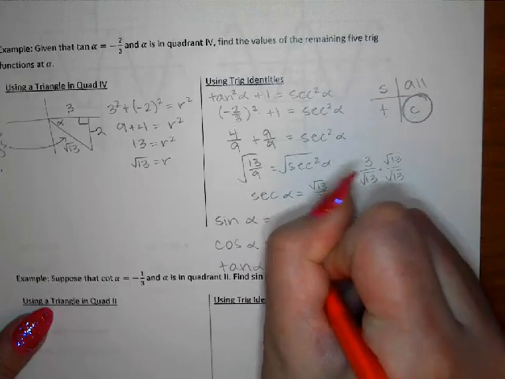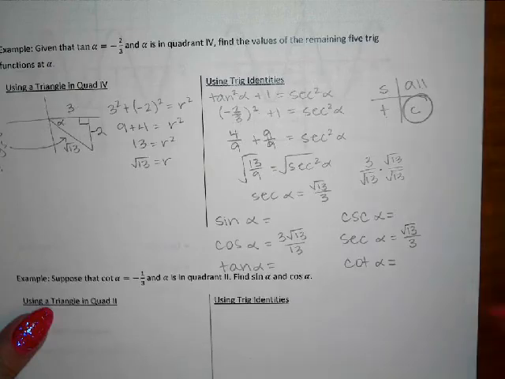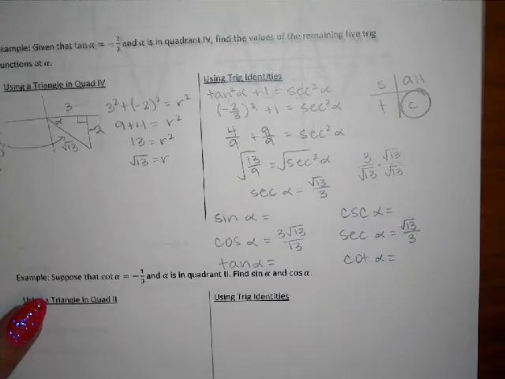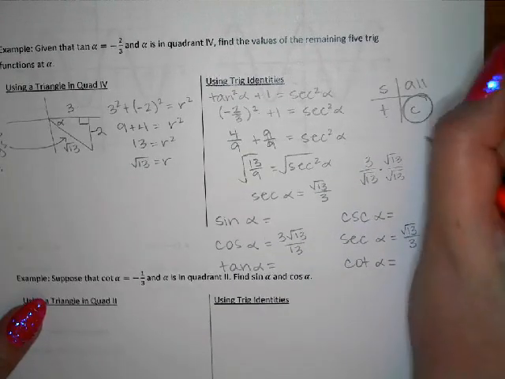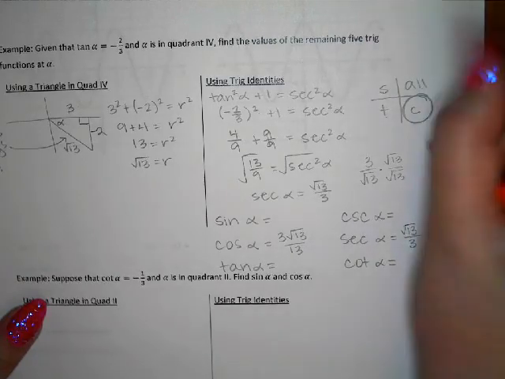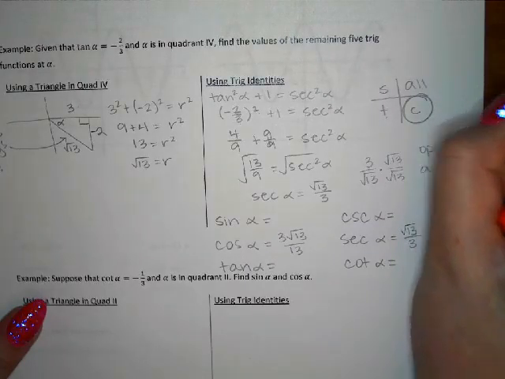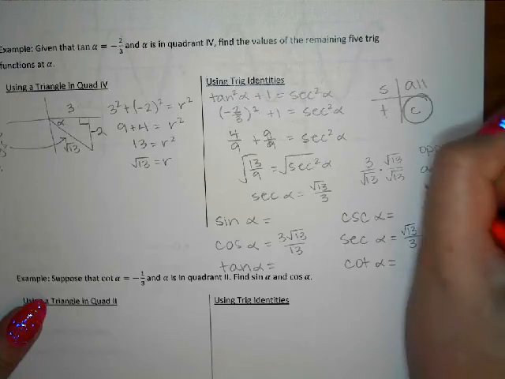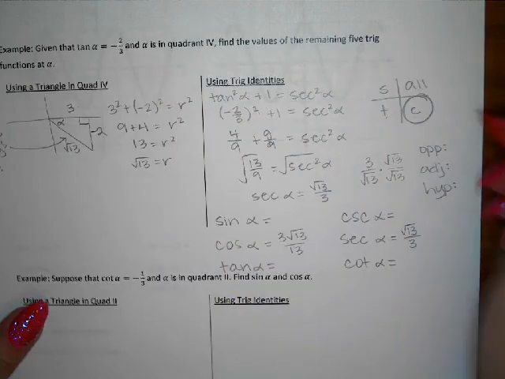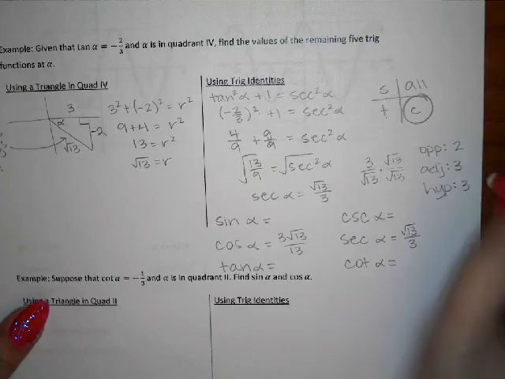Okay, and what I do at this point, there are probably different methods. I honestly didn't even look at the textbook to see what they do from here. But what I like to do is write down what my opposite, adjacent, and hypotenuse are from this. I don't have to draw a triangle. I can just do it from my trig ratios. So tan was 2 over 3, so my opposite over adjacent, and then my hypotenuse is the third side, so that's root 13.